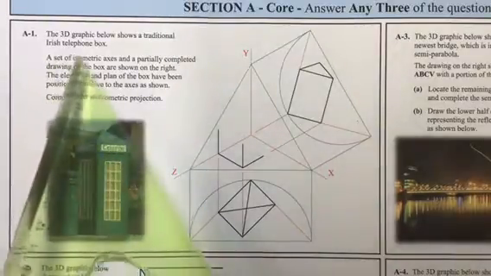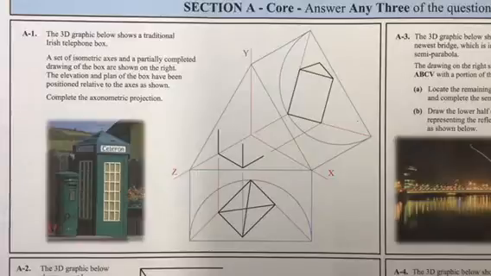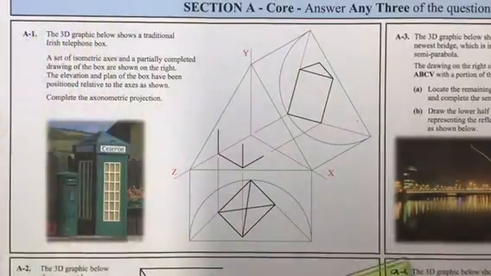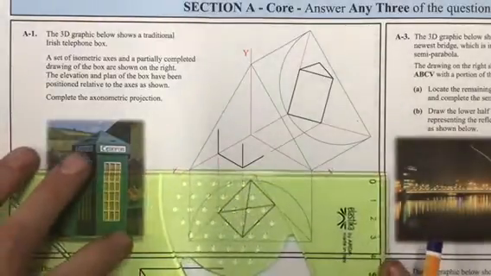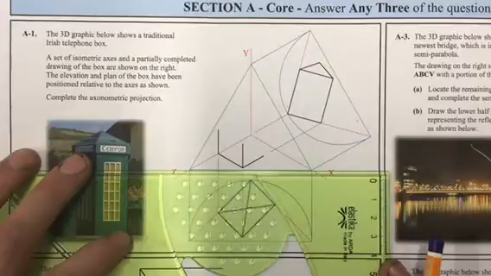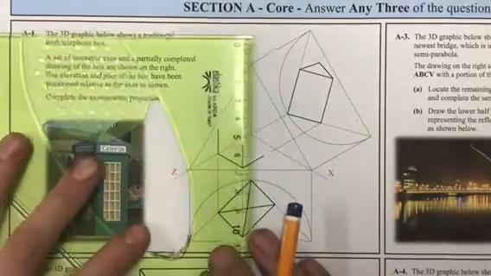So the 3D graphic below shows the traditional Irish telephone box. A set of isometric axes and a partially completed drawing of the box are shown on the right. The elevation and plan of the box have been positioned relative to the axis as shown. Complete the axonometric projection. So it's fairly easy, these questions. It's alright if you don't have an A3 printer, you can just print it out A4, it should be fine. Just for practicing these.